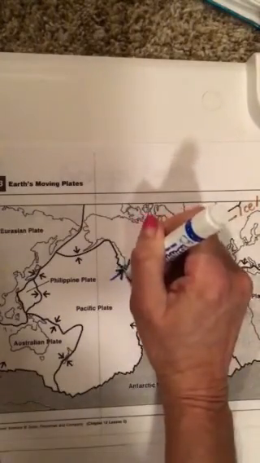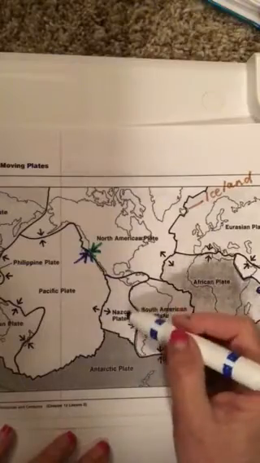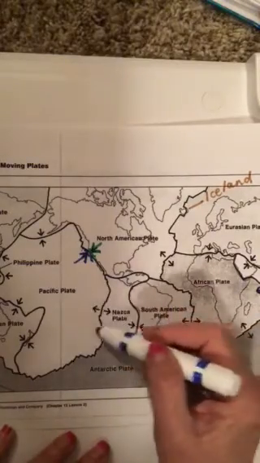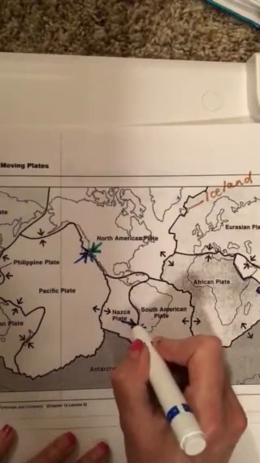And another good example of this boundary type is where we look at the Nazca plate and the South American plate. So the Nazca plate is all water, guys, is all the Pacific Ocean. So the Nazca plate is carrying ocean, and the South American plate would be the one with the land, and they are coming together. Oceanic crust meets continental crust, and that's our focus for today.